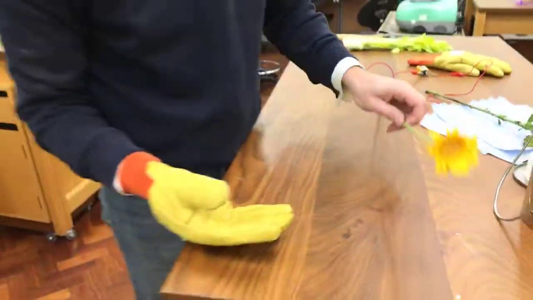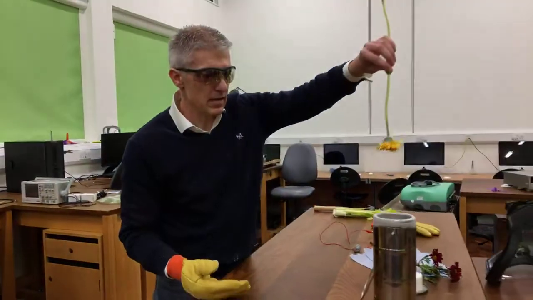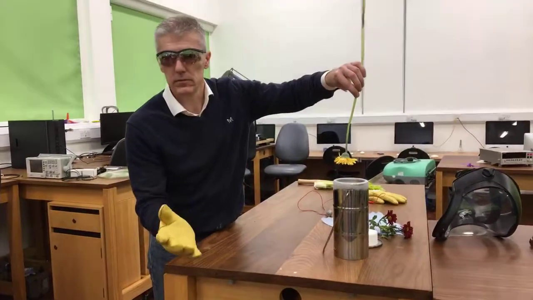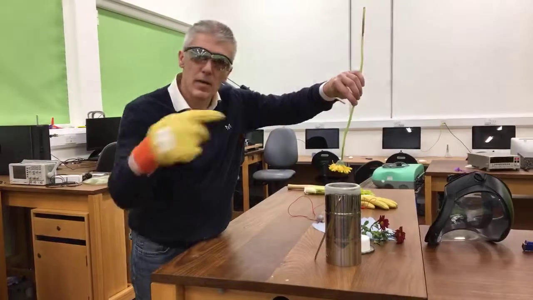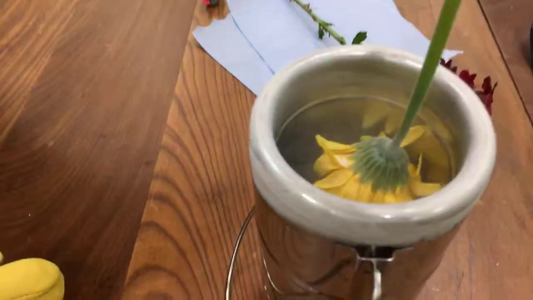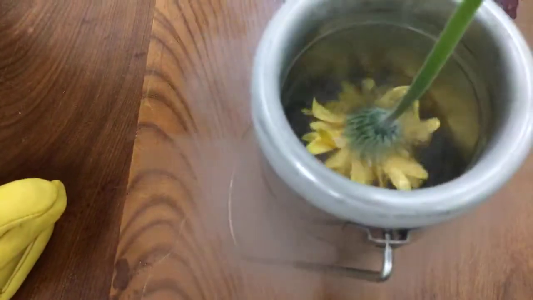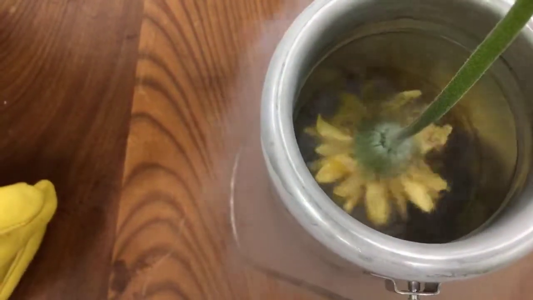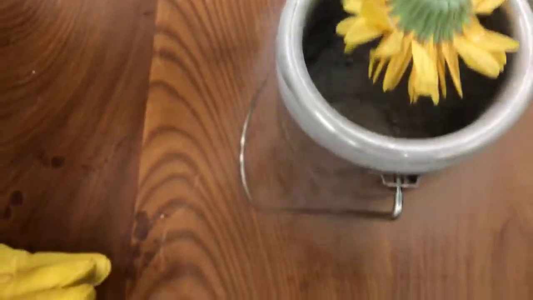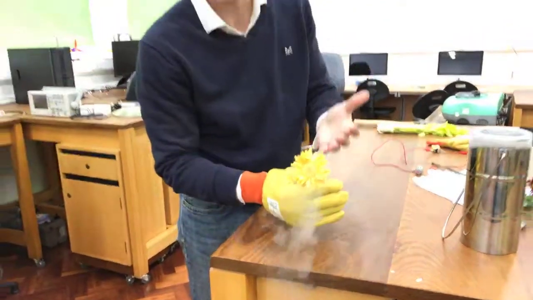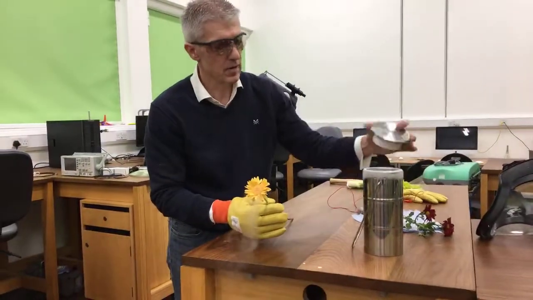But let's just see what happens when we dip this into liquid nitrogen. You'll probably know what's going to happen. Let's have a look, shall we? Come and have a look as this dives in. Now, it seems to be boiling, and that's because the temperature of the flower is at room temperature. Okay, so here's the flower. If you deal with liquid nitrogen, cover that up.